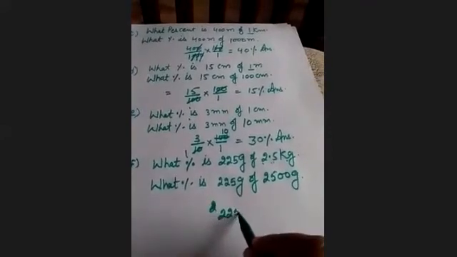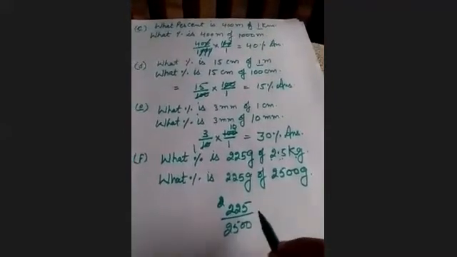In 2.5 kg you had 2500 grams. Now let's solve. 225 upon 2500 multiplied by 100.